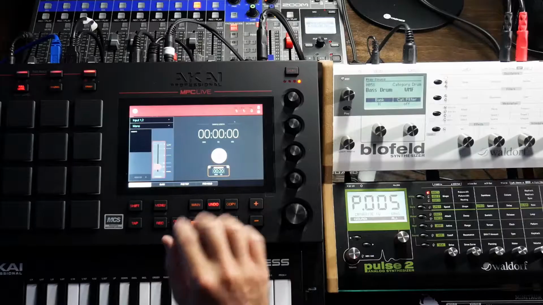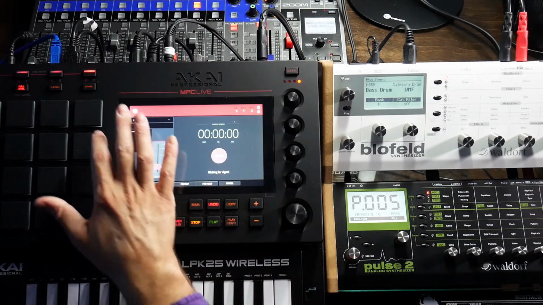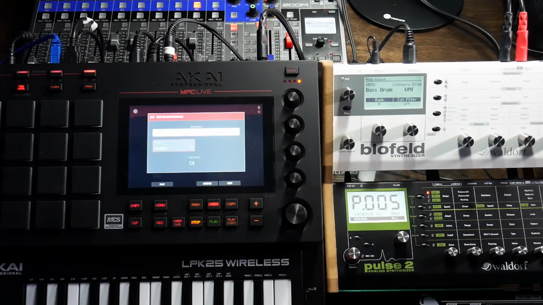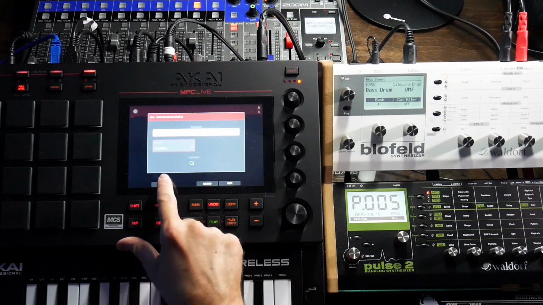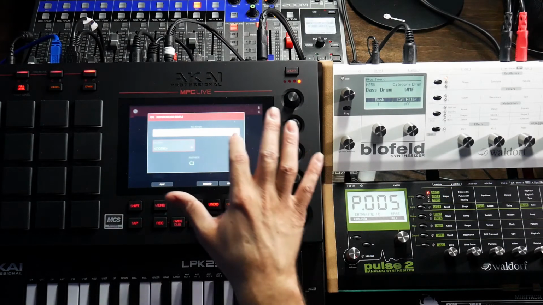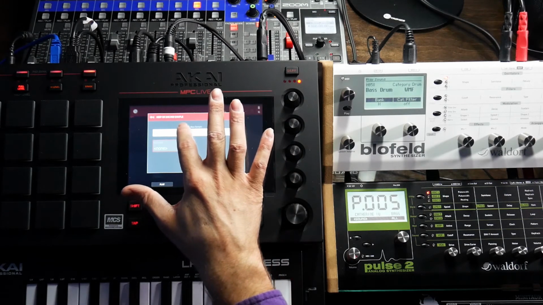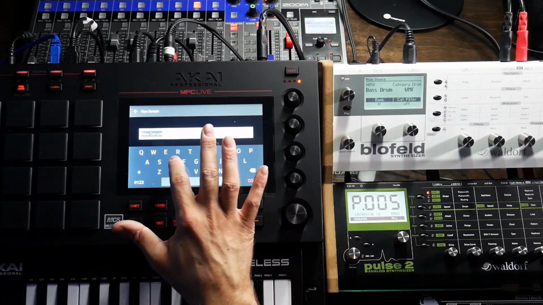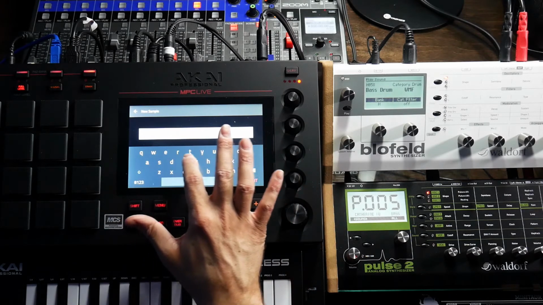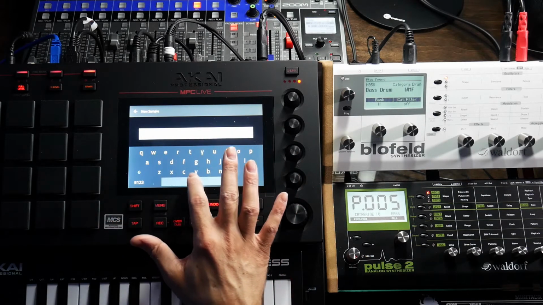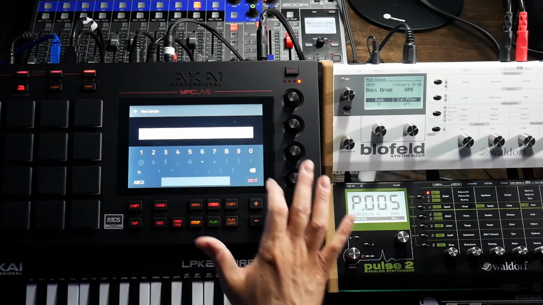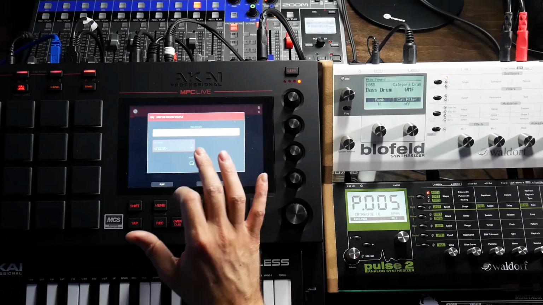So check it out. I'm going to arm it, push the pad, stop it. So now I can audition that sound here. Cool. And basically I can rename it right here from this window. I want to name it drum. Actually, let me go back. I want to name it bass drum 1. Do it. So that just renamed it.